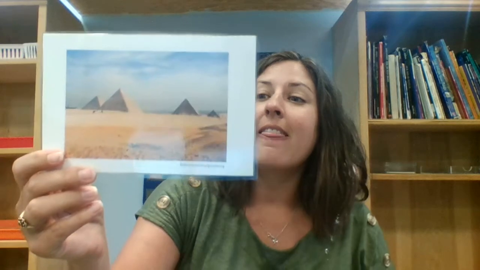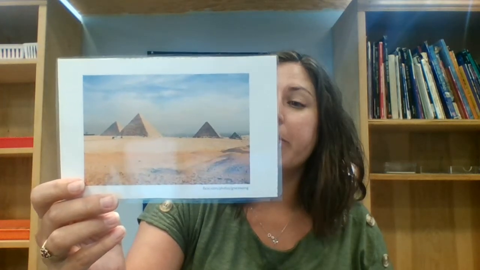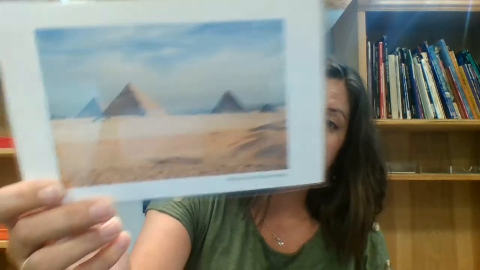And when they say that they were used as tombs, that's another word for like a cemetery. So instead of going into the ground and burying people who have passed away in the ground, they actually mummified these pharaohs and they put them in these tombs.